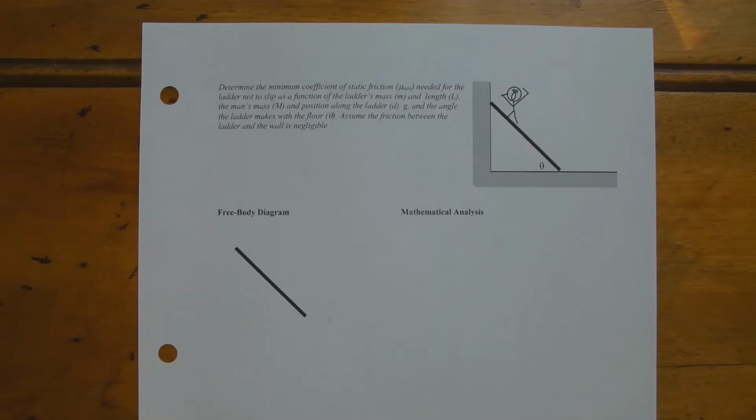Determine the minimum coefficient of static friction needed for the ladder not to slip as a function of the ladder's mass and length, the man's mass and position along the ladder, and the angle the ladder makes with the floor. Assume the friction between the ladder and the wall is negligible.